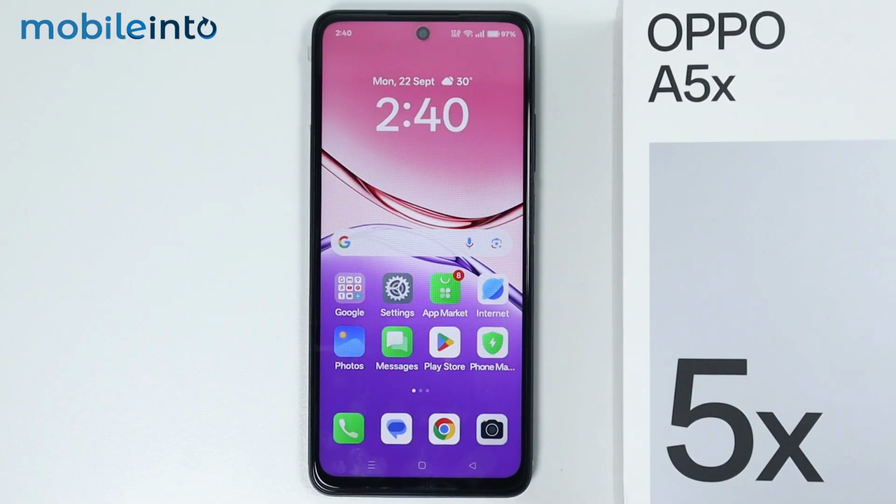Hey, what's up guys? So in this video, we will see how to create Google account on the Oppo A5x.